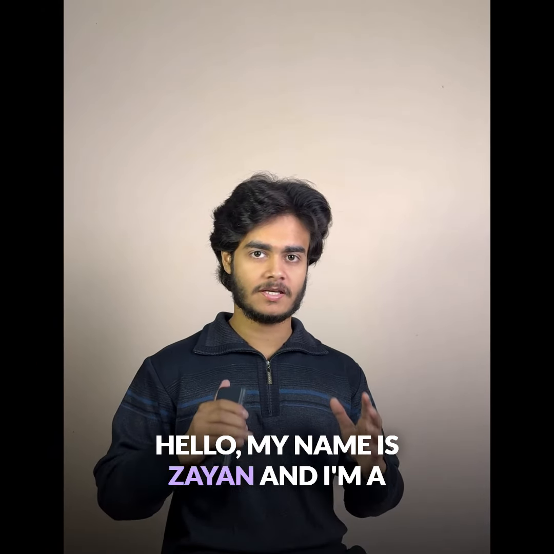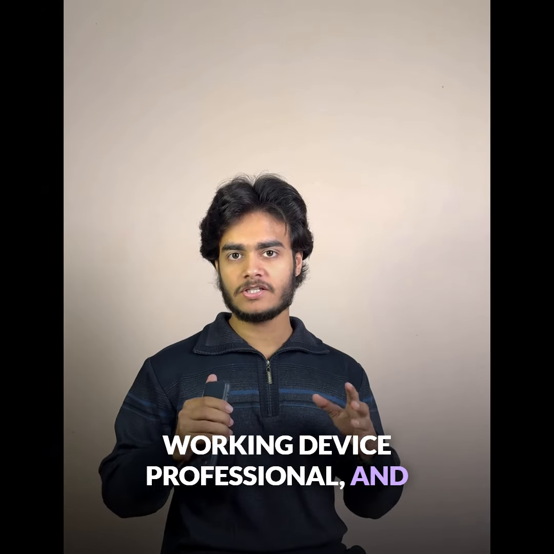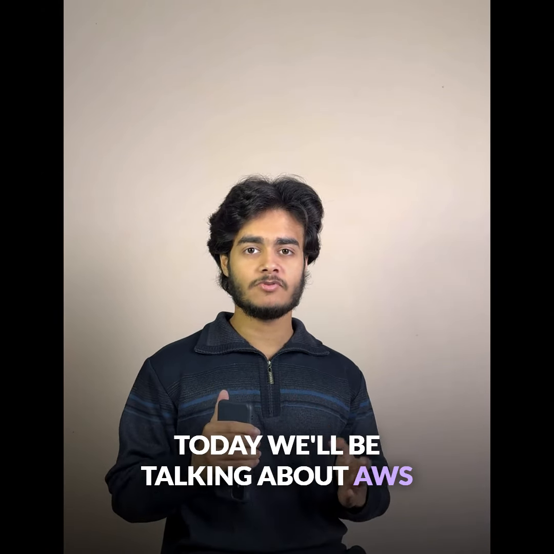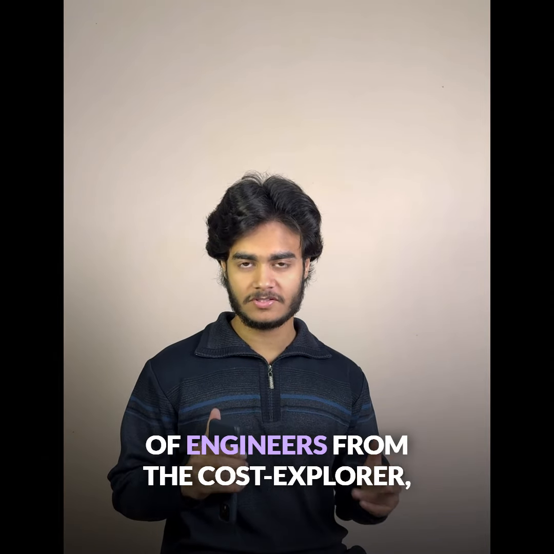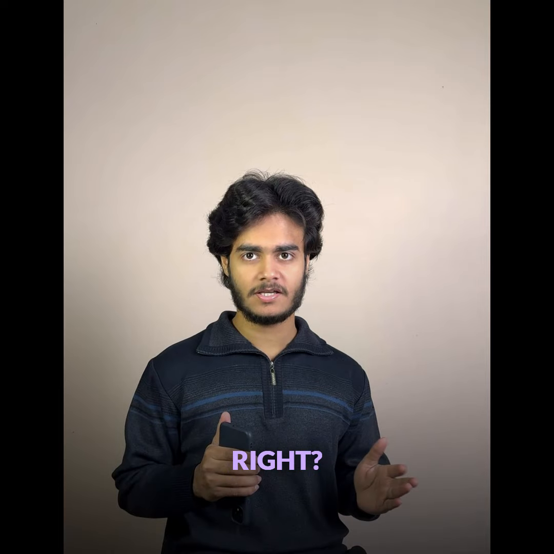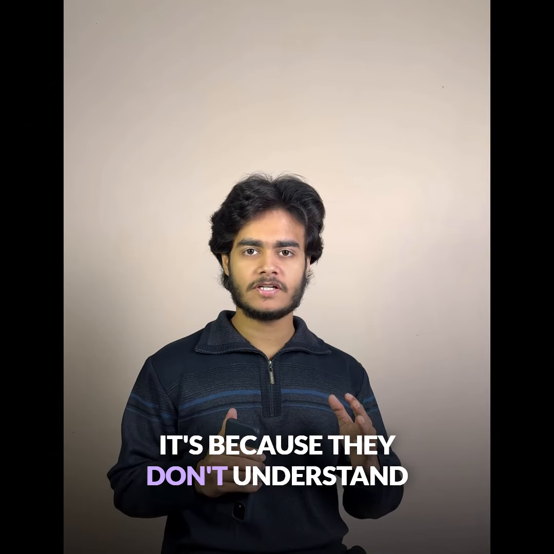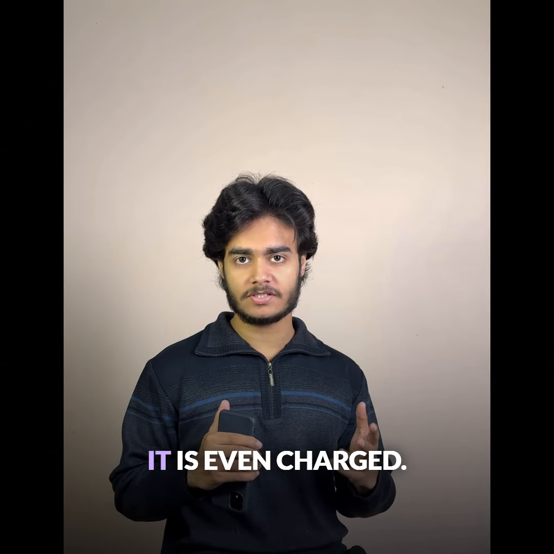Hello, my name is Ayan and I'm a working DevOps professional, and today we'll be talking about AWS hidden cost, or the networking cost that doesn't really make sense to a lot of engineers from the Cost Explorer, right? It's because they don't understand the working behind it or how it is even charged.